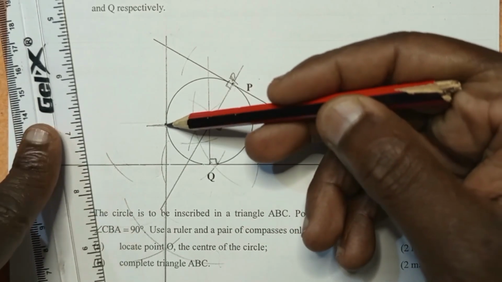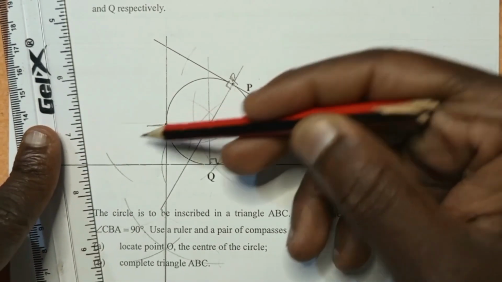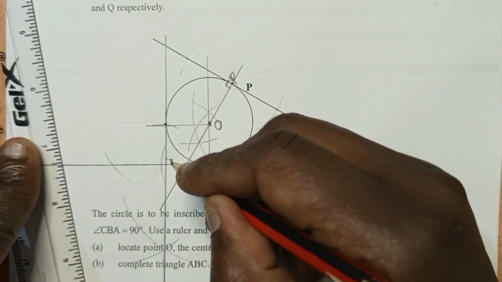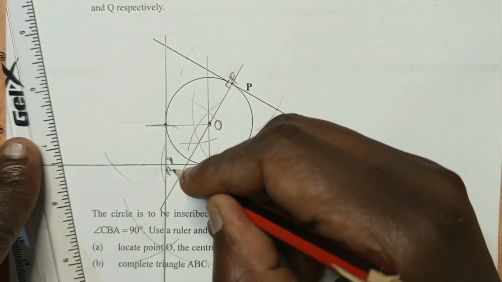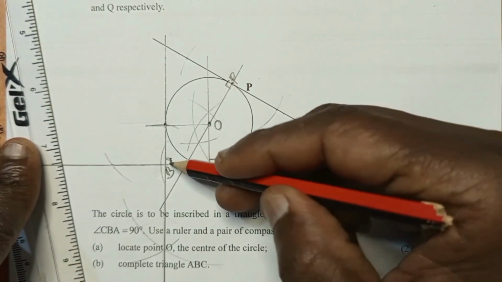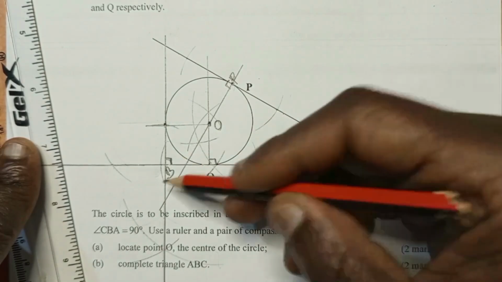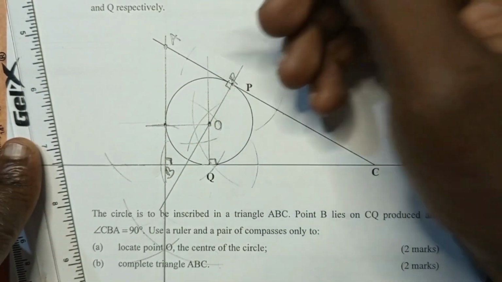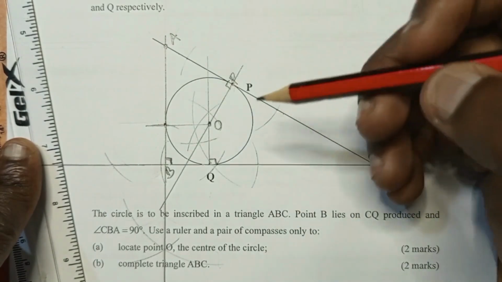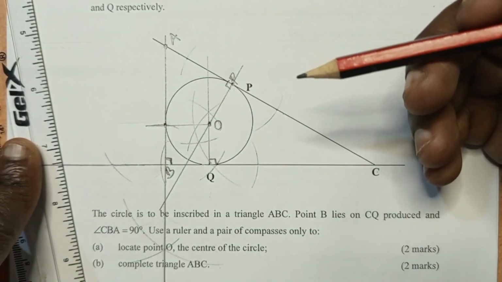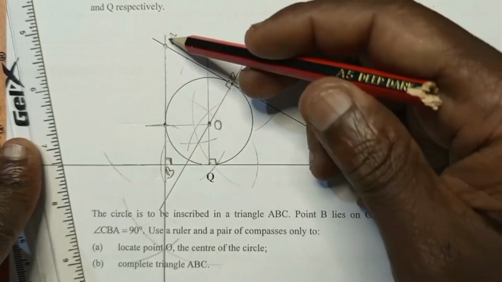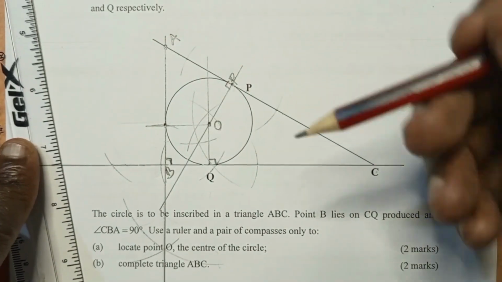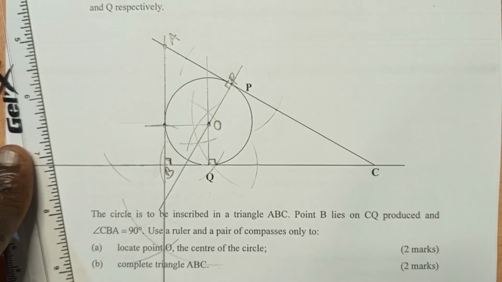I dropped a perpendicular from this point to this line so that I will have this one as 90 degrees, and this is where we shall have B. So point B will be here. Now you can see CBA, A will be located here. CBA is equal to 90. So I've completed that triangle by having CBA as 90, and I can see point A. So the triangle is complete, and that is how you're supposed to work out that question.